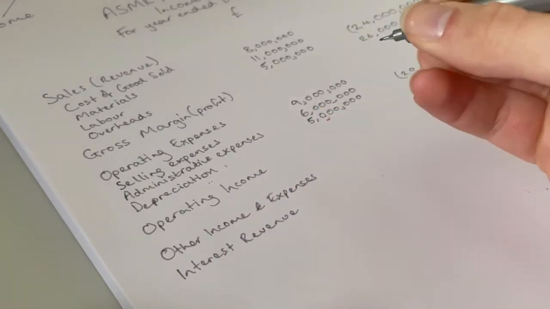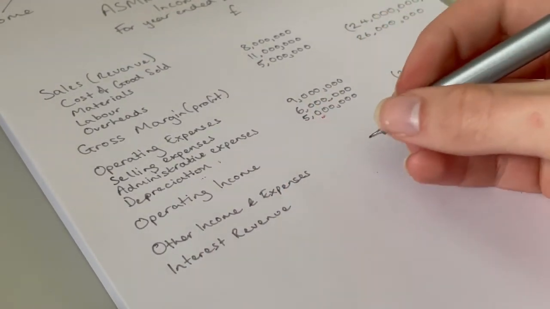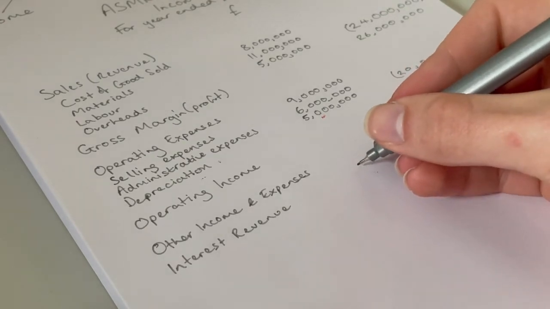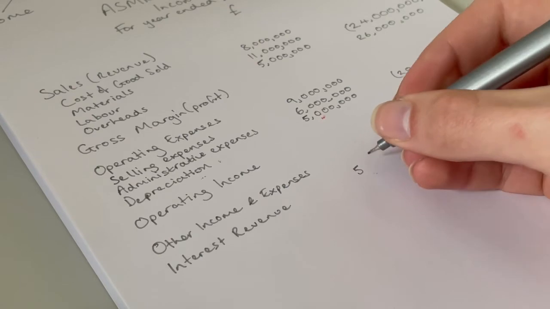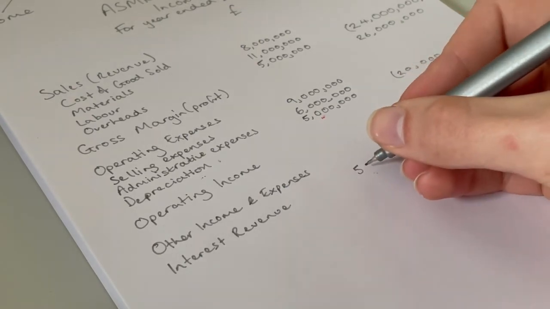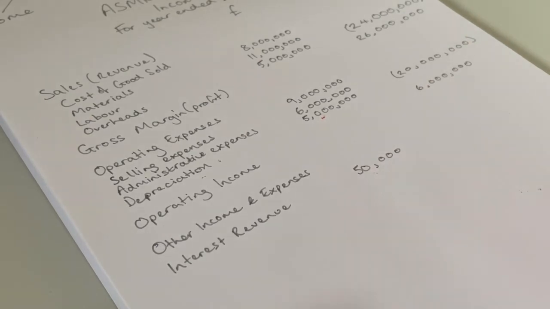So, money that we've earned from interest. This could be money we have deposited at a bank, for instance. And let's, I guess, arbitrarily say that we only got 50,000 from interest, because we'd have to have a hell of a lot put away.